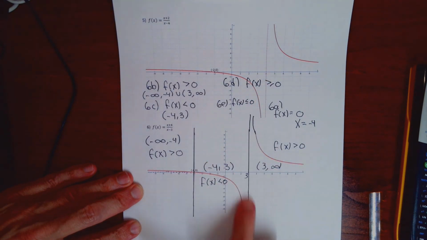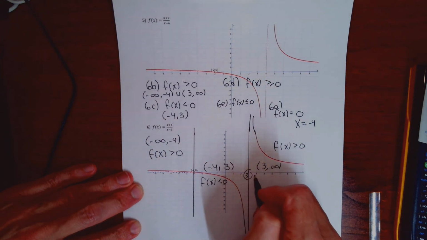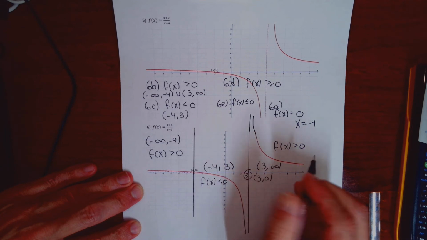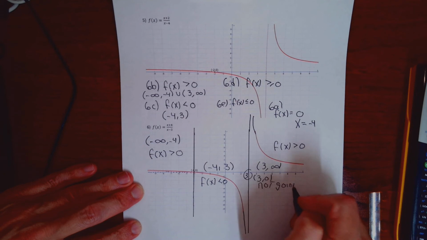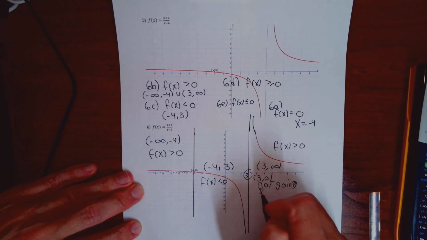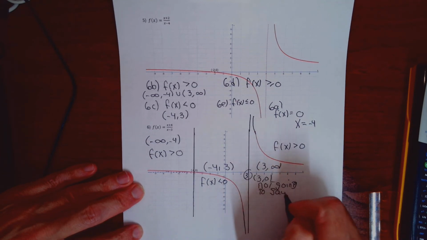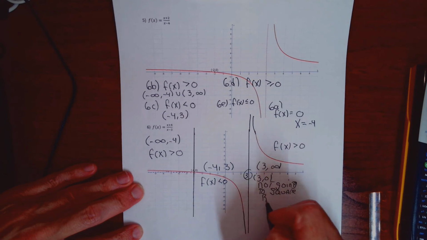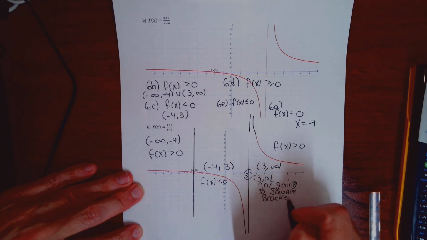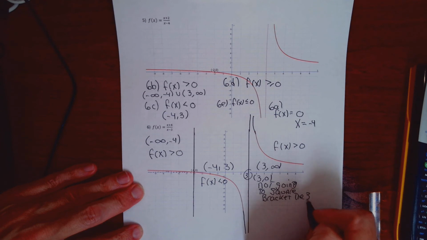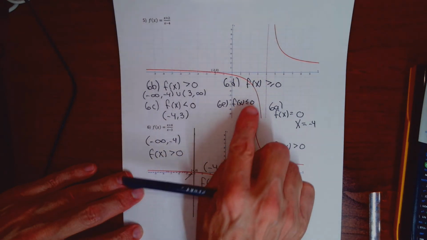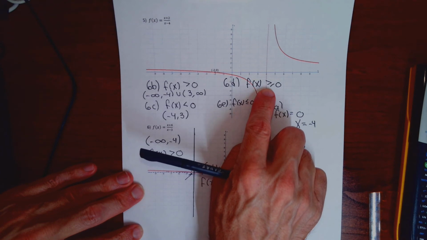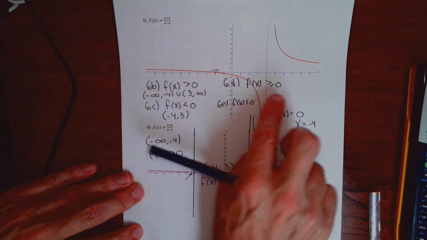And there is no point at 3 on this graph, so I'm not going to square bracket the 3 because there's no point at 3. And when I'm asking find the points that have y values that are greater than 0, I already have those, or equal to 0.